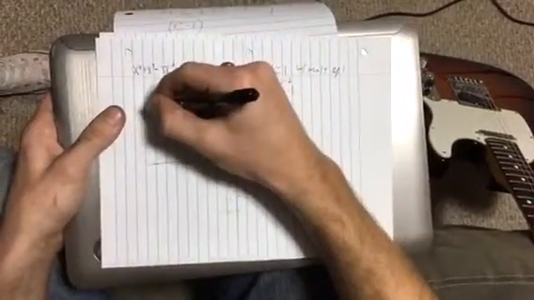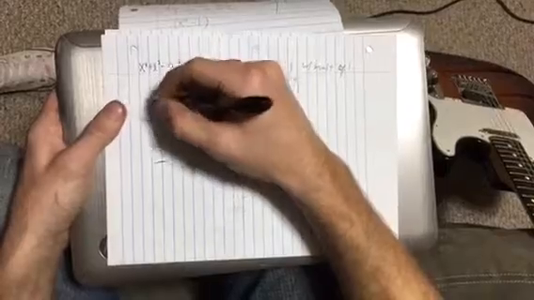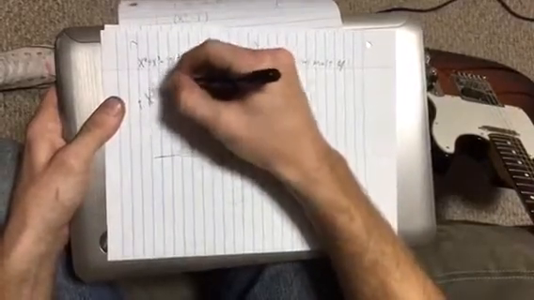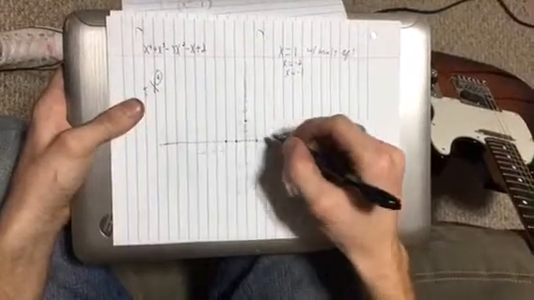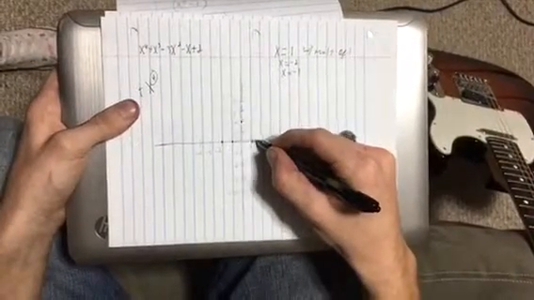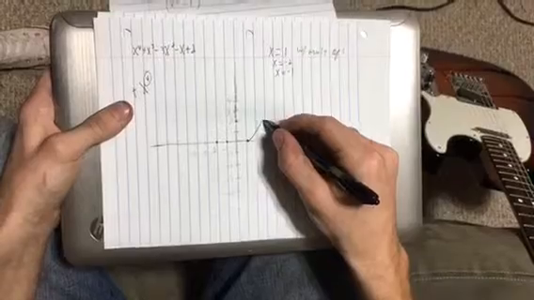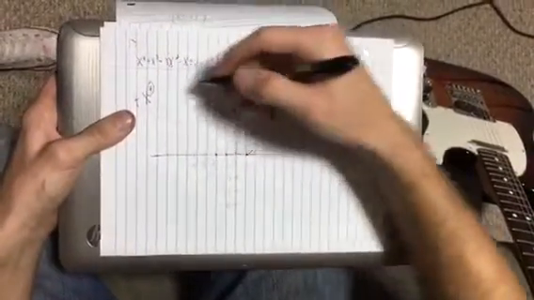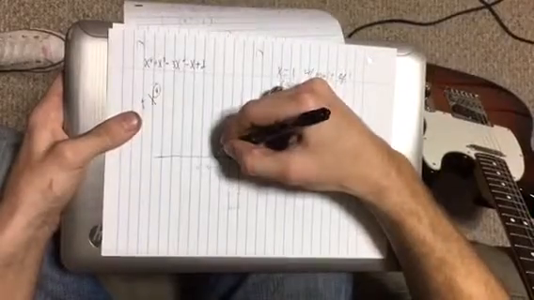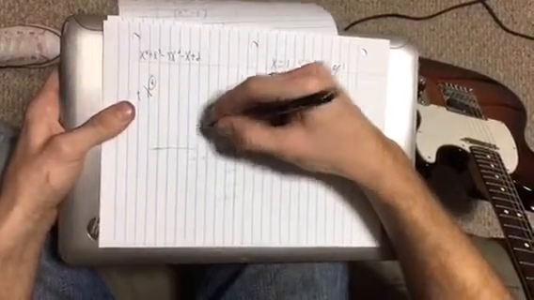So, as I said, it's positive and it's an even number. That means that the end behavior will be positive, and since it's even, they both are positive.